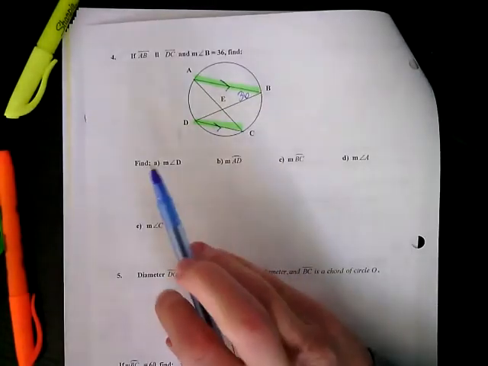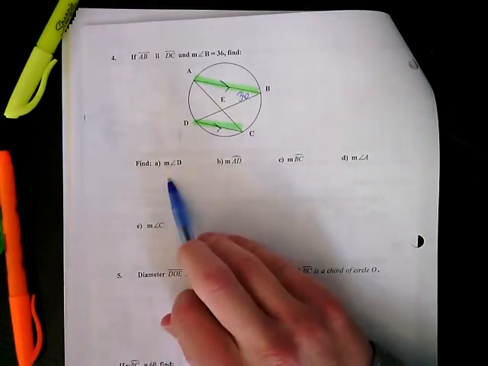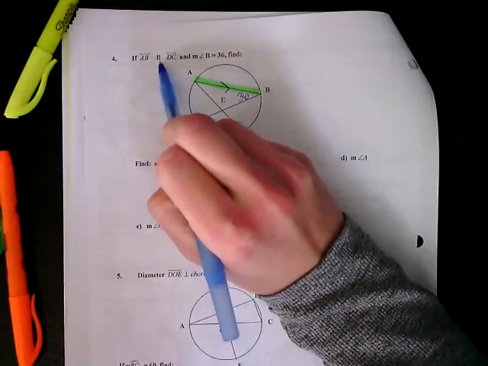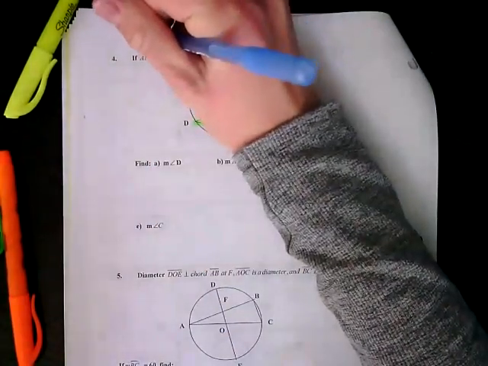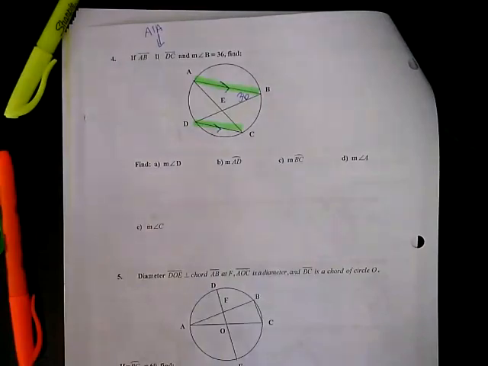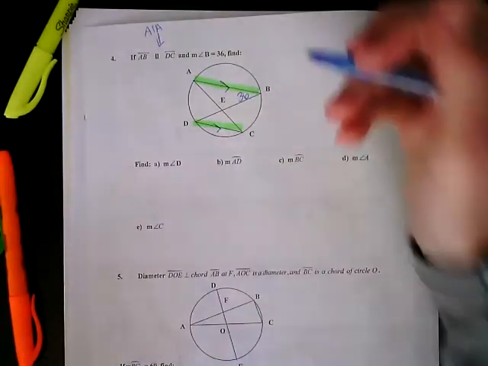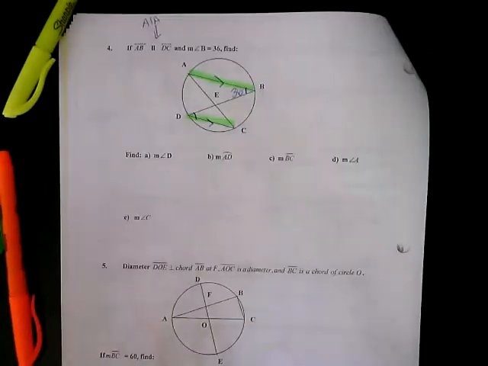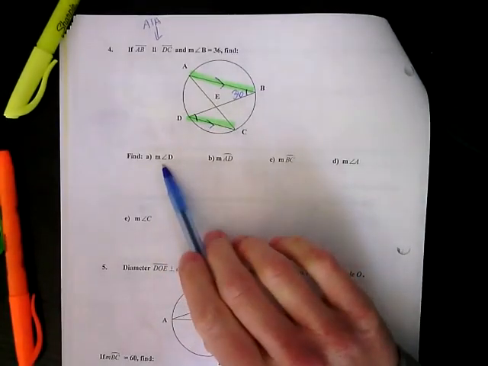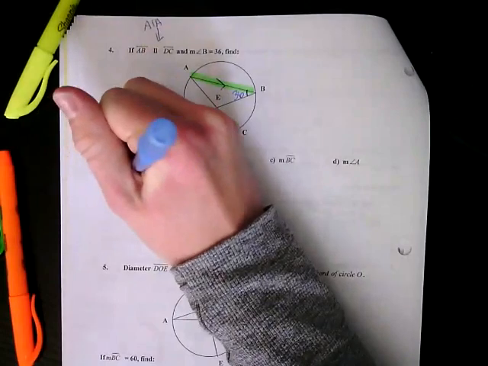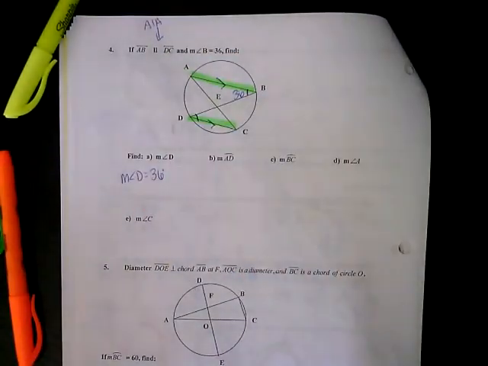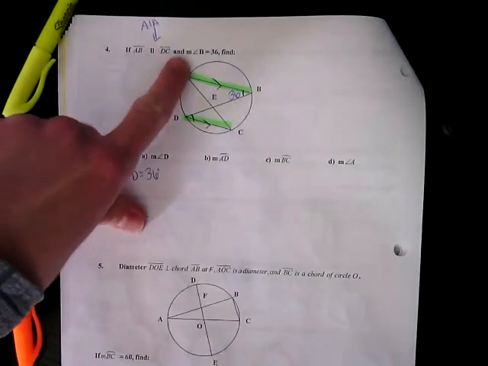So now we want to first find the measure of angle D. Now, remember what kind of angles are formed with parallel lines. Remember, alternate interior angles can be formed with parallel lines. So this angle and this angle are actually congruent. So the measure of angle D is equal to 36 as well.